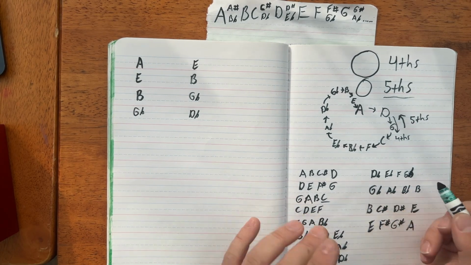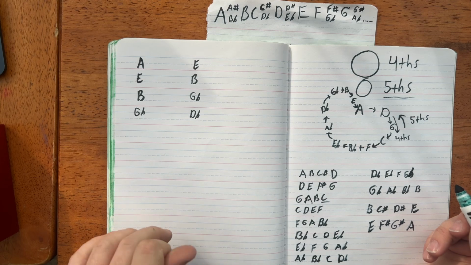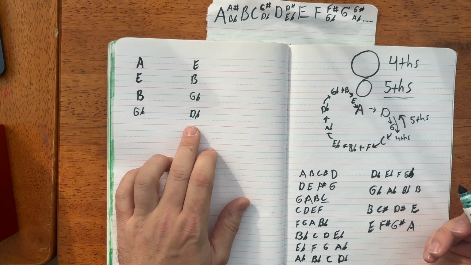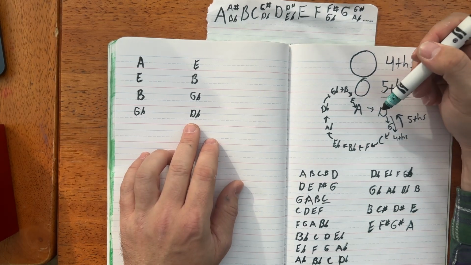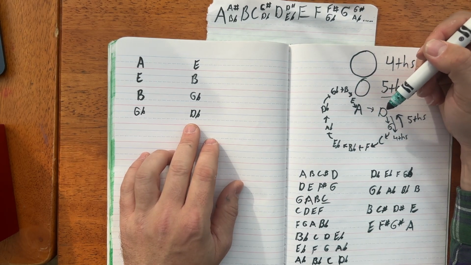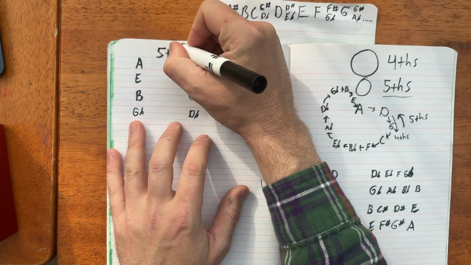And so let's now look at this. Okay, and we won't go through every single one of these, but look what happens when we run the fifths.